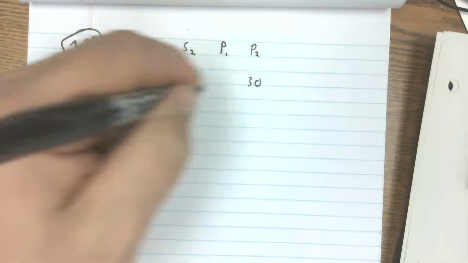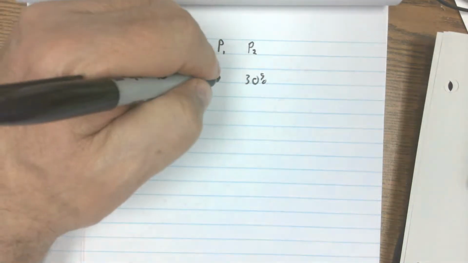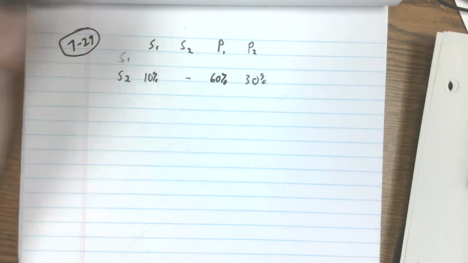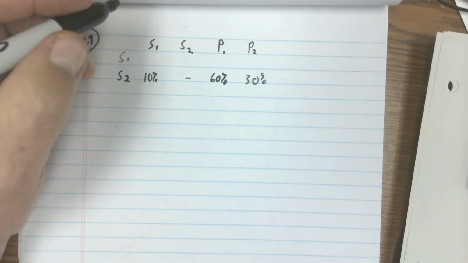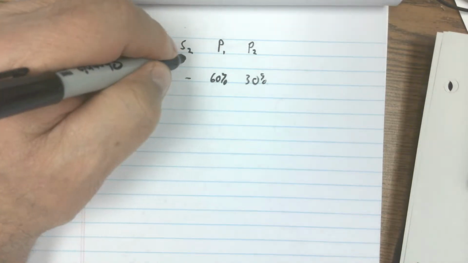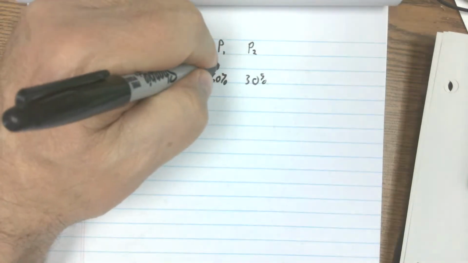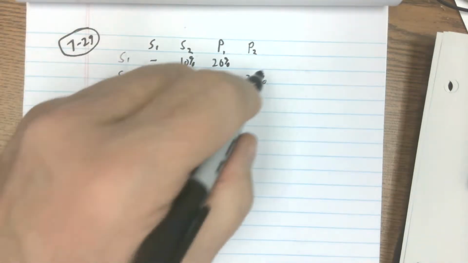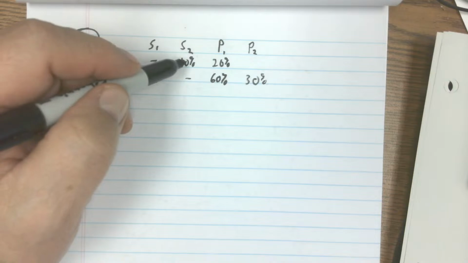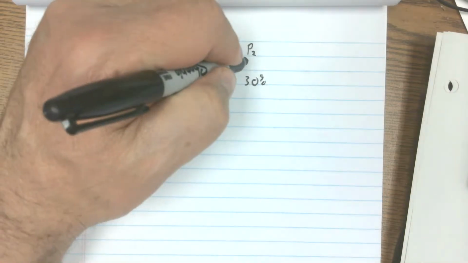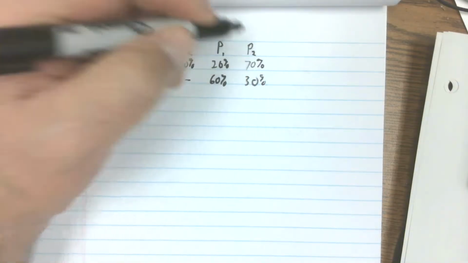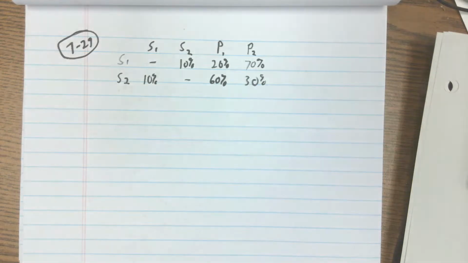We know this has to add up to 100. So 30 and 10 is 40. That means this has to be 60. Likewise, this one isn't used. This is 10%. This one is given as 20%. This one is unknown. 10 and 20 is 30. So this has to be 70 because this line across must add up to 100. Okay.